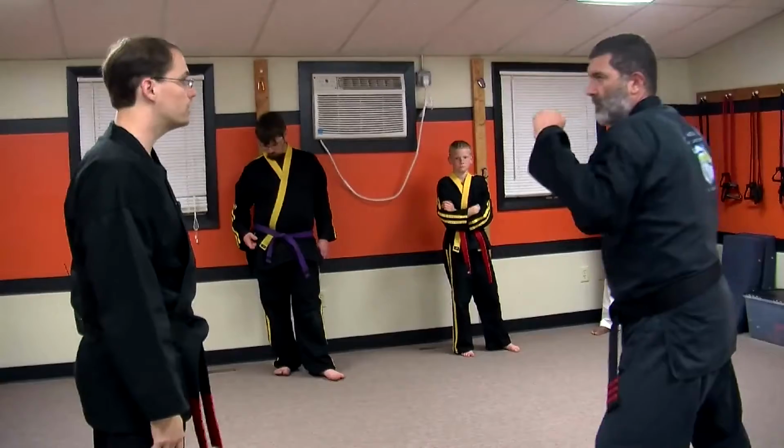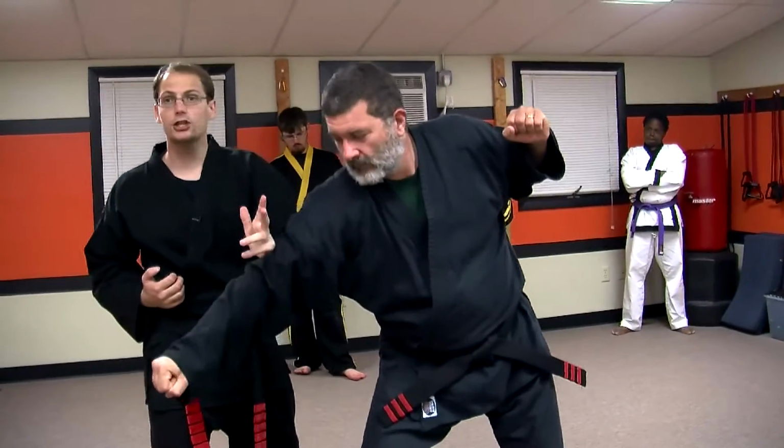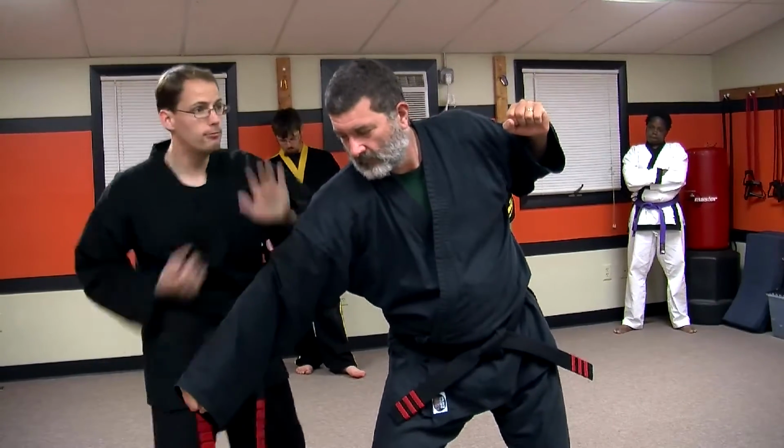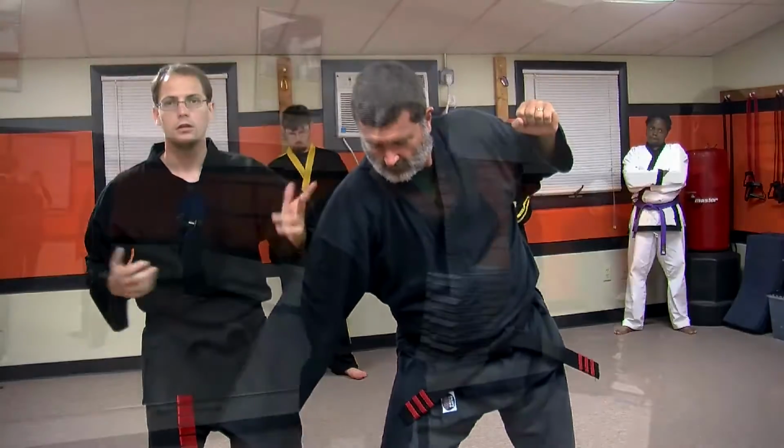Last time, he throws his punch. Whoop, I was too late, so I'm immediately checking this down. Remember, control the elbow, and there's my punch. Okay? Let's look at another technique.